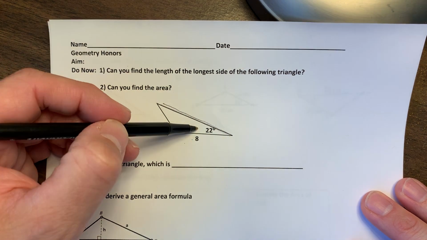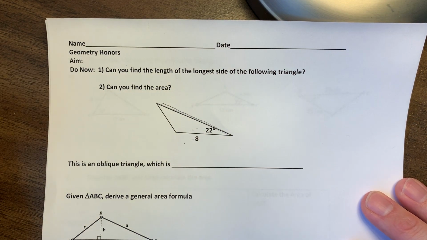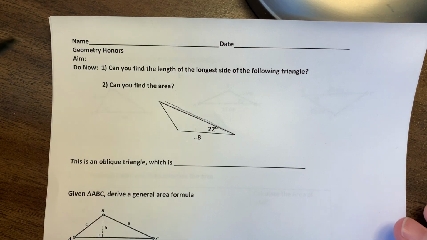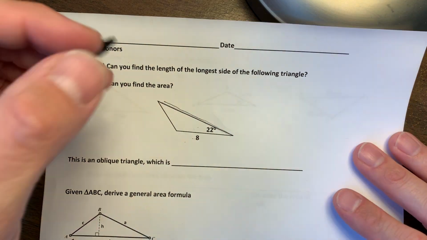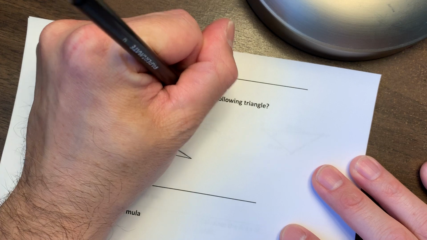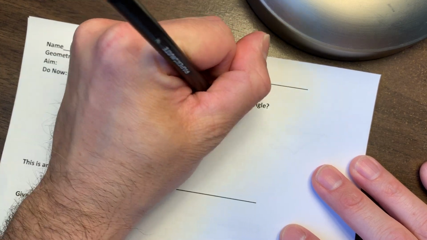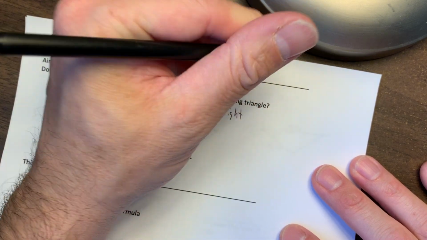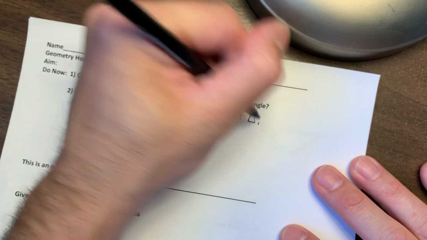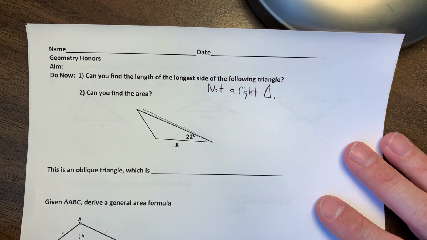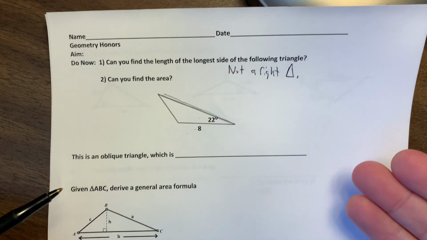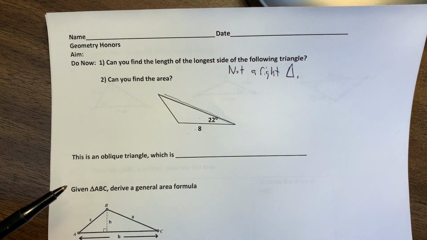Now, I have an angle and I have a side. I want to use trig. The problem is I can't use trig. Anybody know why? Here's the answer. It's not a right triangle. Can't use trig unless you have a right triangle.